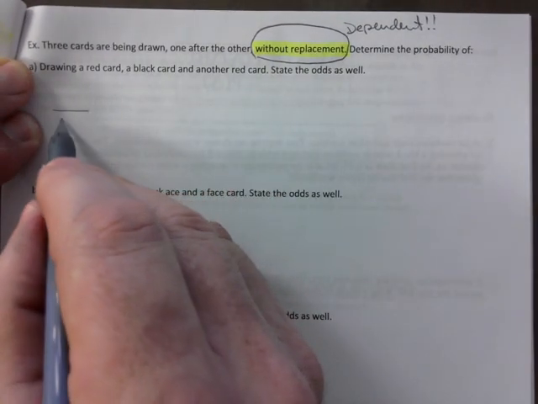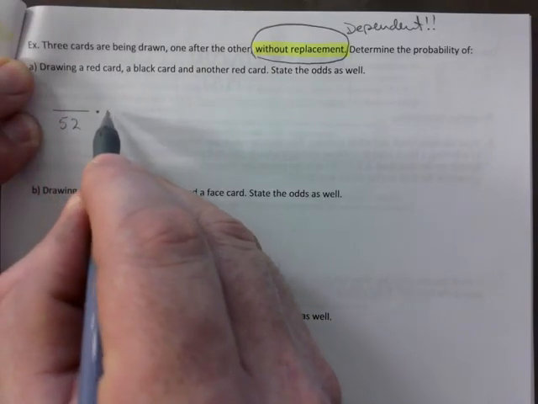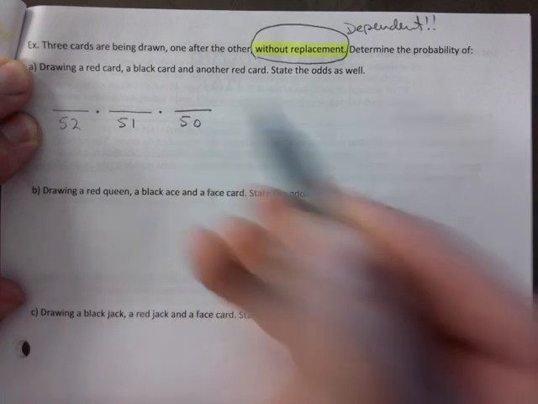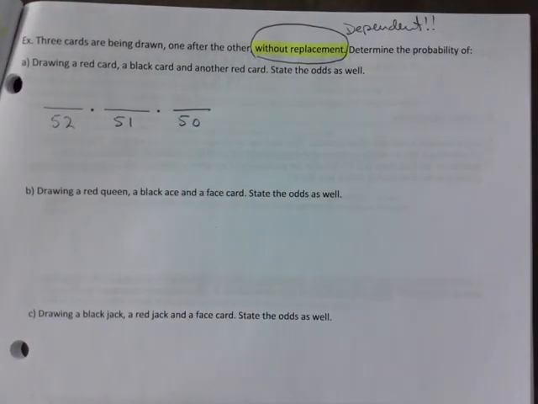A red card, so we've got 52, and then we're going to have 51 for the second card, and we're going to have 50 for the third card. Is that safe to assume? Right? I think that's pretty safe.